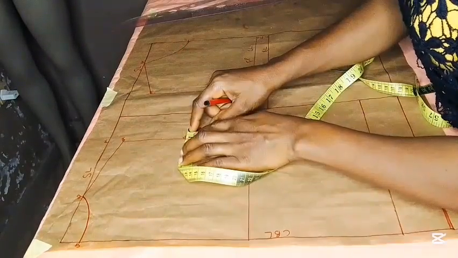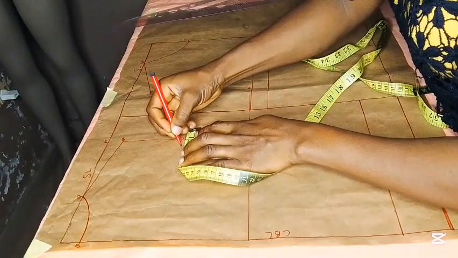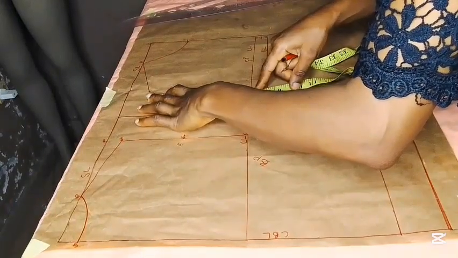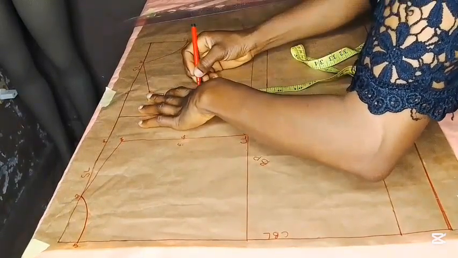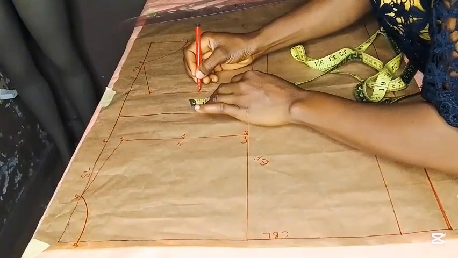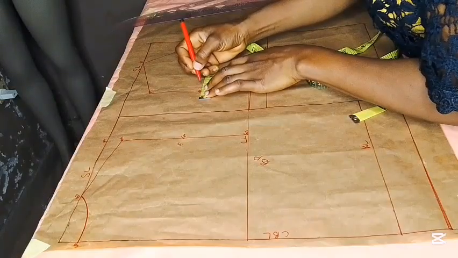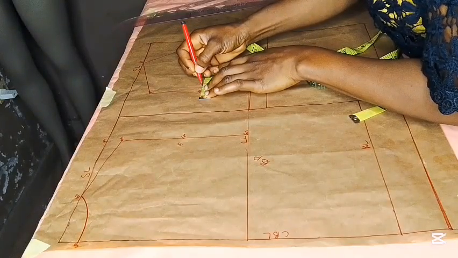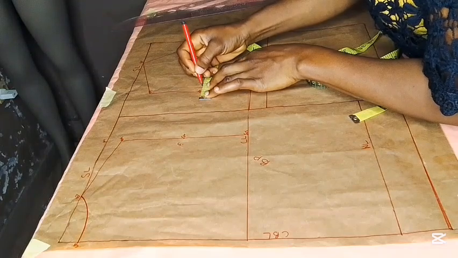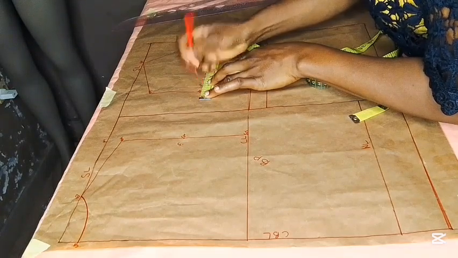From point F6, I will measure half inch inwards. I will call it G7. For the front panel, I have a total of 7 inches, so half of it will be 3.5, and that point will also be called F6. So at point F6, I will go in by 0.75 of an inch for the armhole curve. So at that point, I'm going to be labeling it as G7 as well.